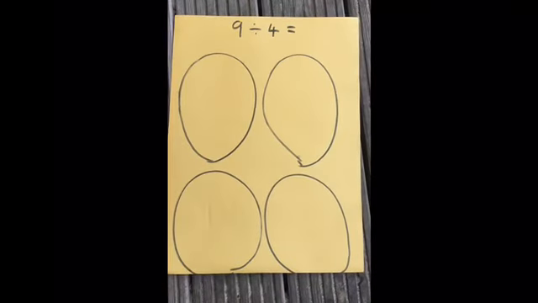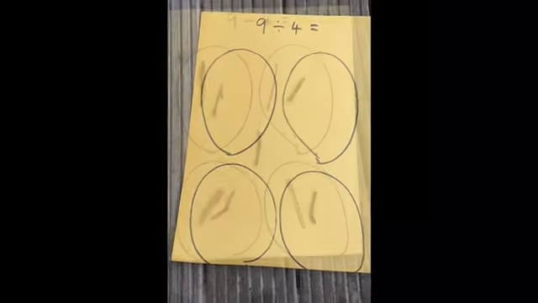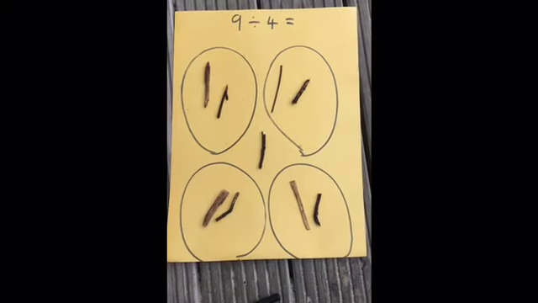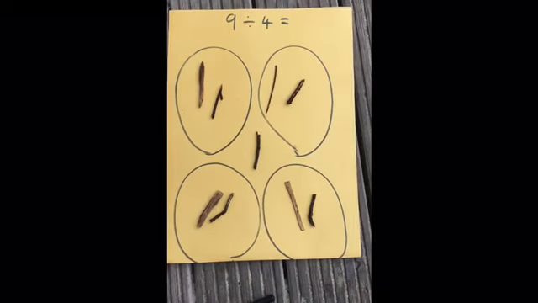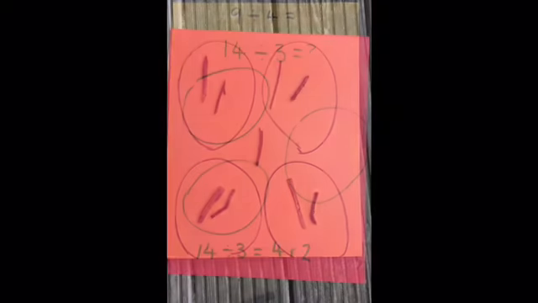What happens if we have a number that's not in our times table? For example, 9 divided by 4. If we share 9 into 4 equal groups, we find there are 2 in each group and 1 left over. We call this the remainder.